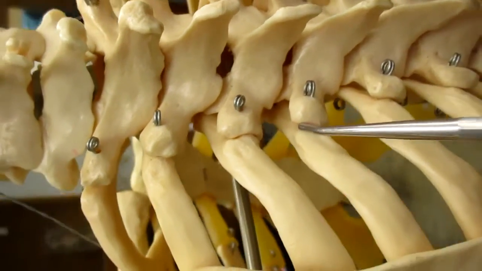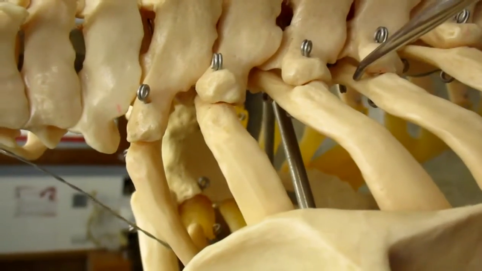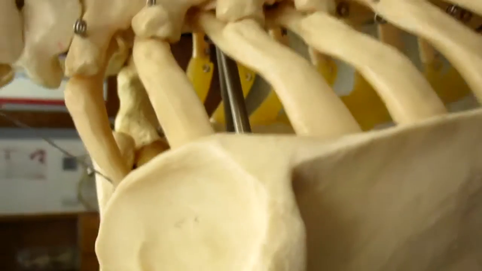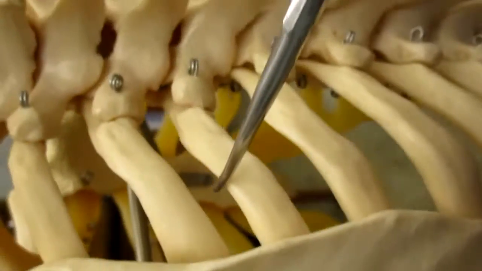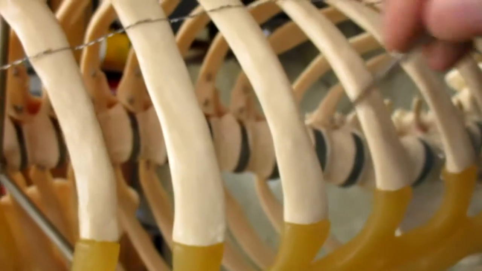So you would see the tubercle right in here, and then you'd have the neck and the head region right there, and then we have the shaft going around right through here, and then have the shaft right here.